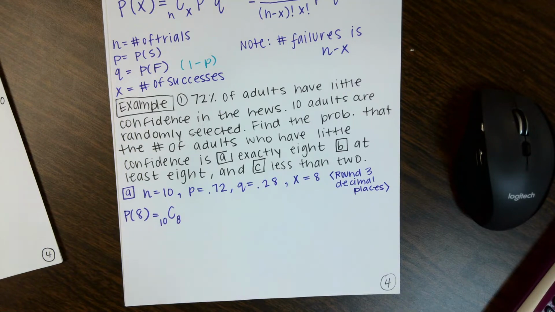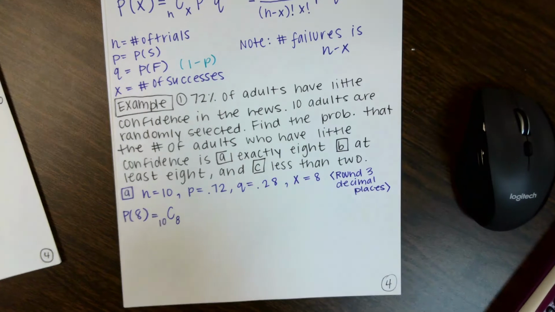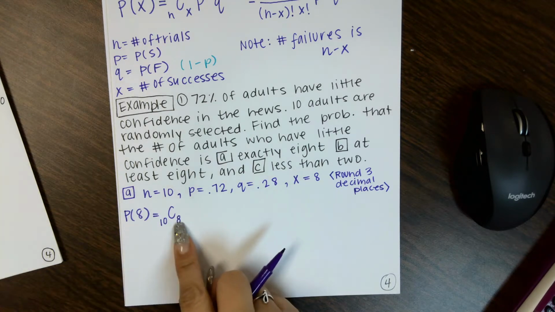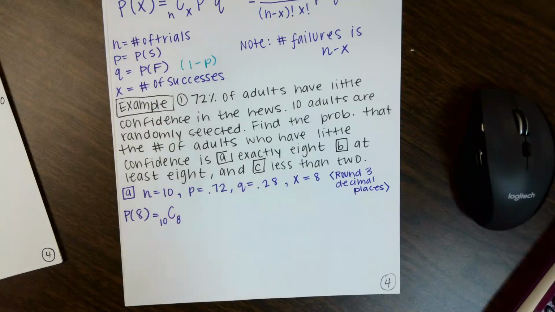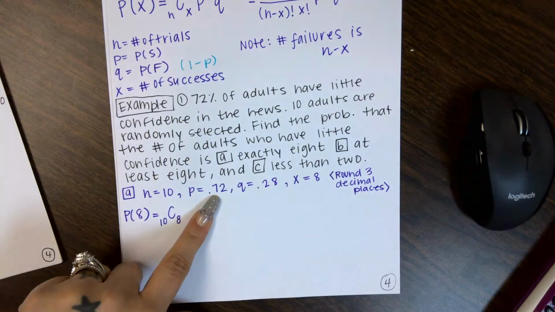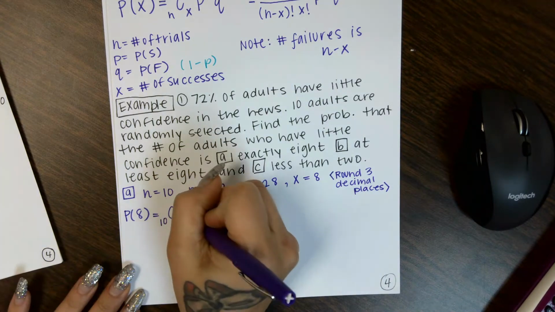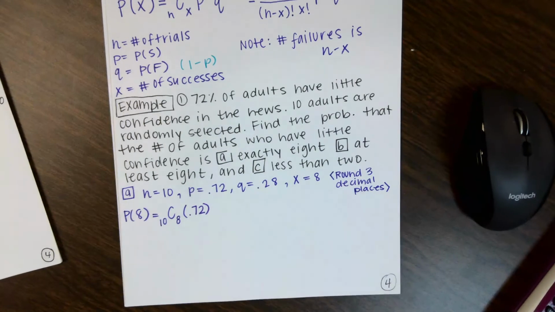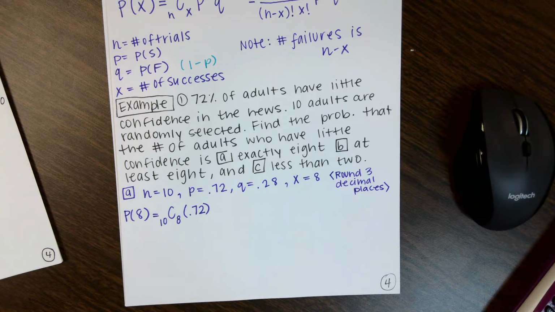And then if you look at that formula, y'all, there's not an operation in between the combination, our P, or our Q, right? Because they're all kind of smushed together, that implies multiplication. So what I do, I know I'm going to take the combination of 10C8, then I'm going to multiply it with what? My P, which is 0.72. Use parentheses. That's my P, right? Put it in parentheses because everything's going to be multiplying.